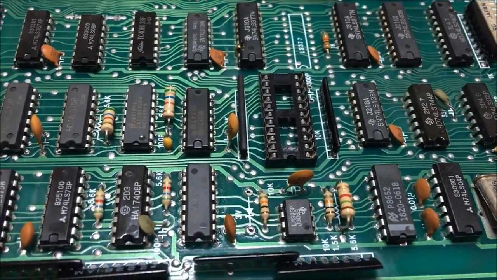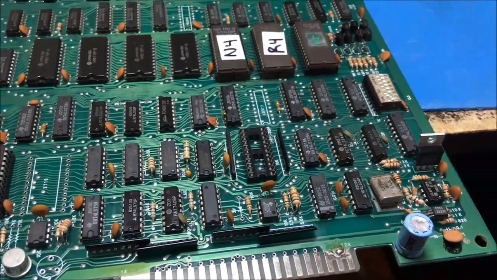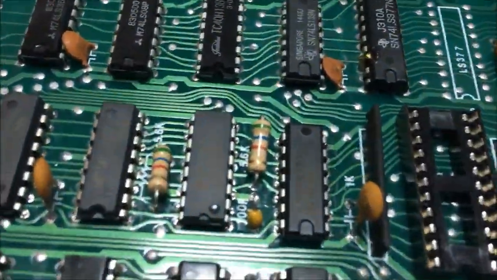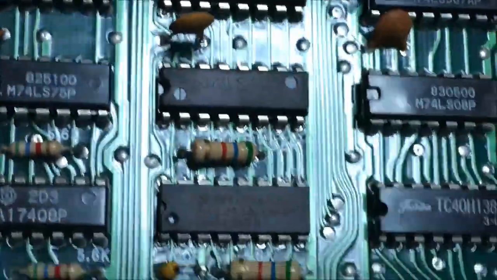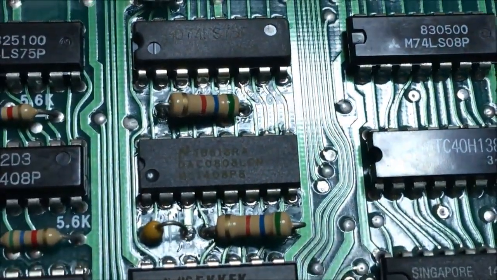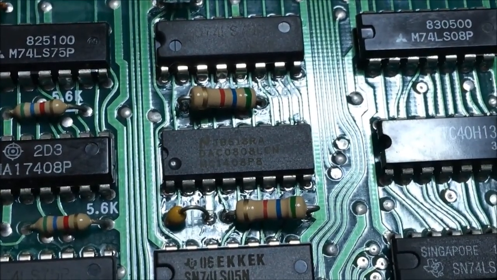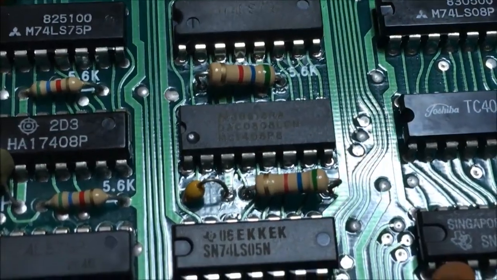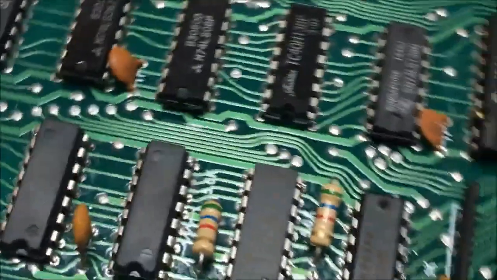And this guy right here, it's kind of hard to see. It's a DAC 08 or 1408. You see that marking on there? It's hard to see it, but yeah.